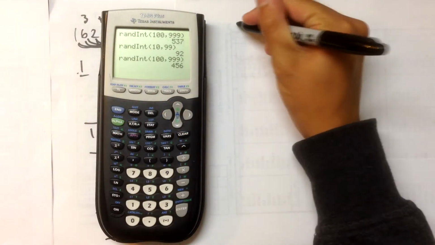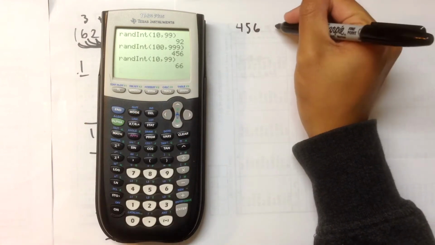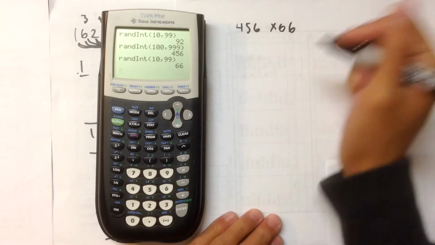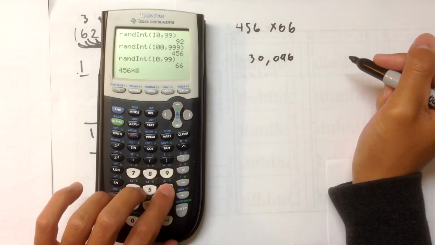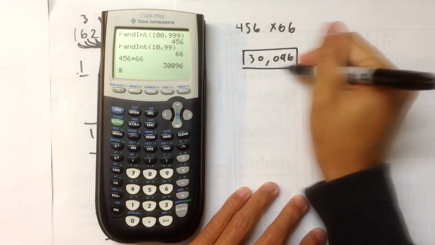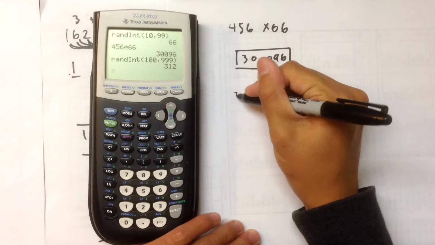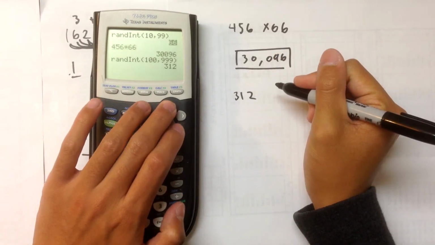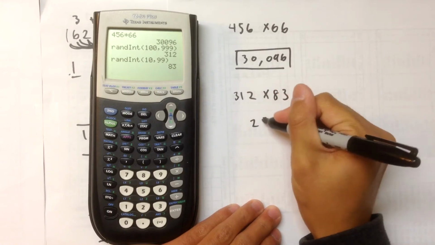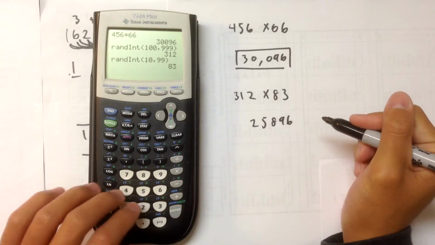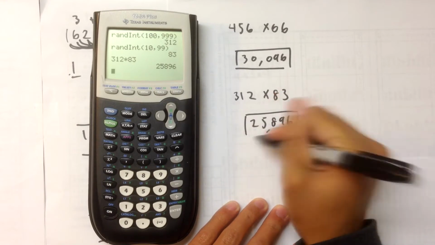I'll choose a random 3-digit number, 456. Next, multiply by a random 2-digit number, 66. 30,096. Let's check. Well, maybe so you're convinced, let's go again. Random number, 312 times 83, 25,896. Let's check. Yep. Now I'll show you how I did it.